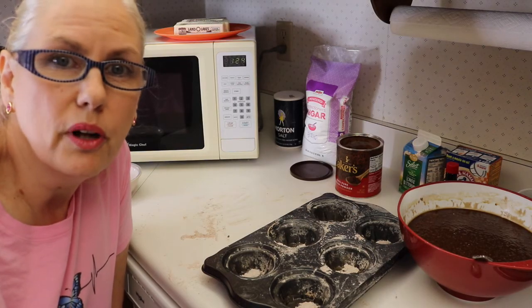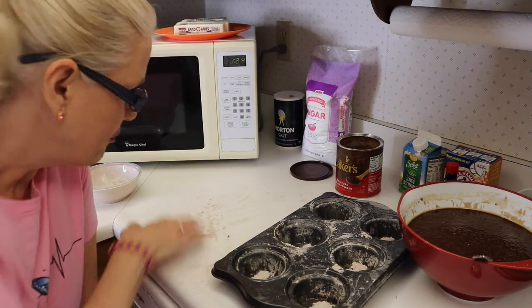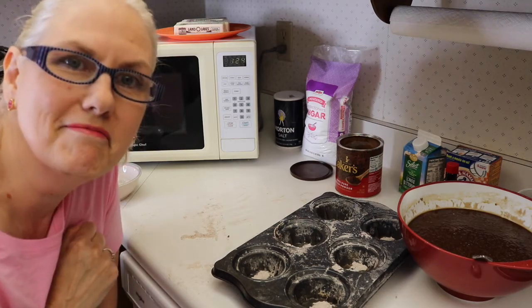Welcome to another episode of Sloppy Cooking with Jen. I dropped my pan on the counter and I have flour all over the counter and floor. Oh, so much fun.